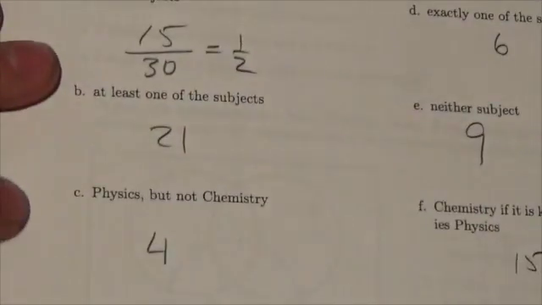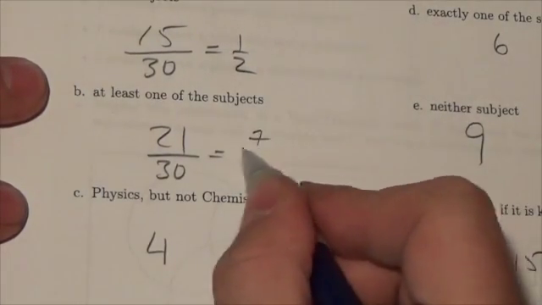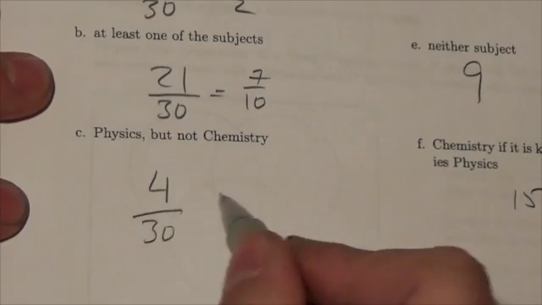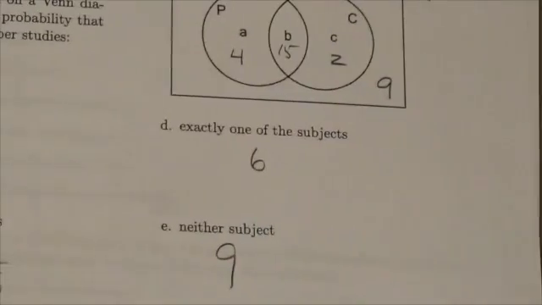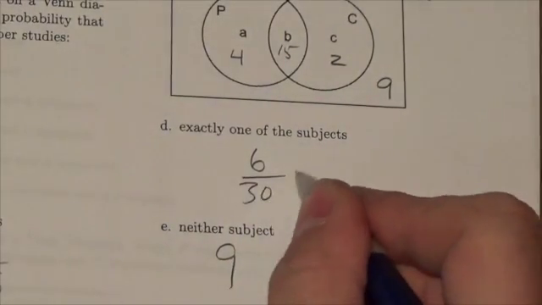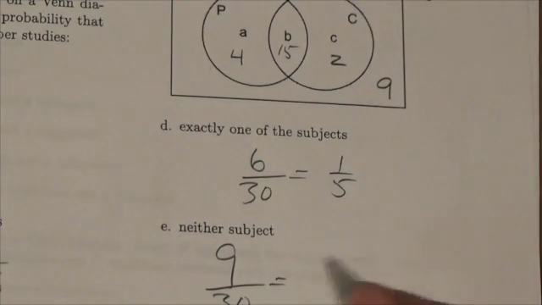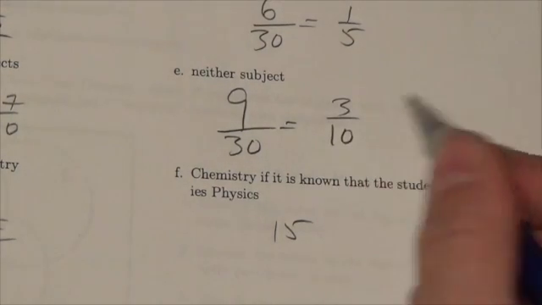So this is going to be 7/10 out of 30. That's going to be 2/15 out of 30. Well, that's going to be 1/5 out of 30. Whoops, sorry, out of 30. Well, divide those by 3, it's going to be 3/10.